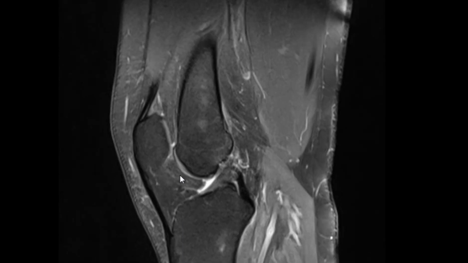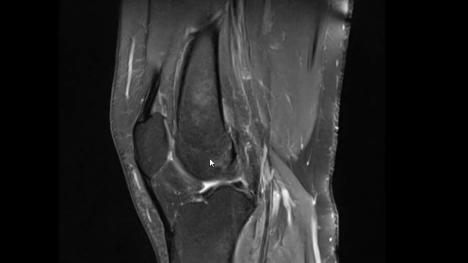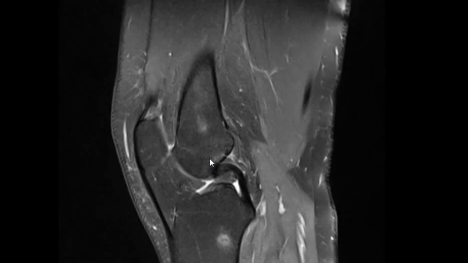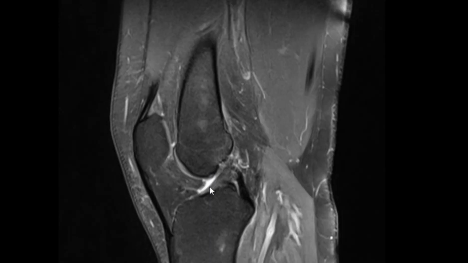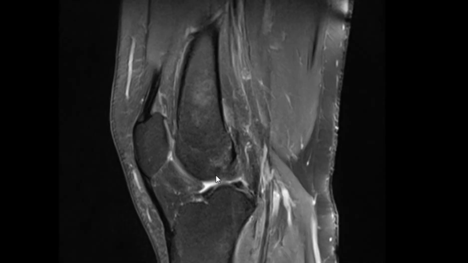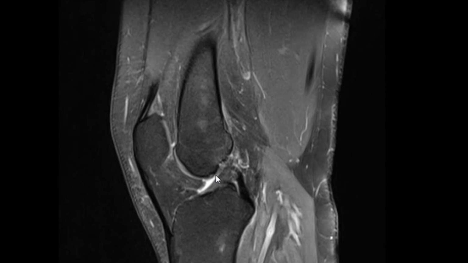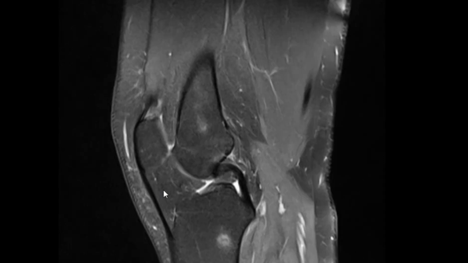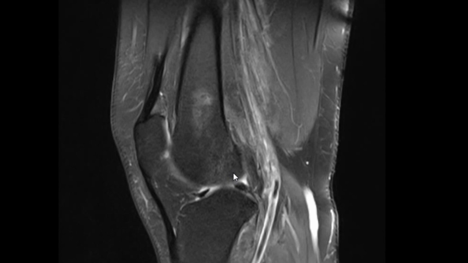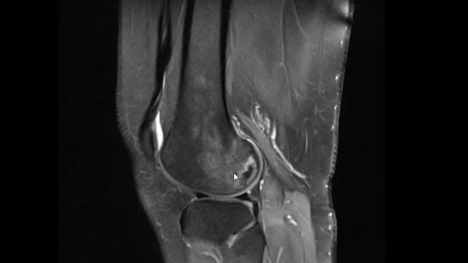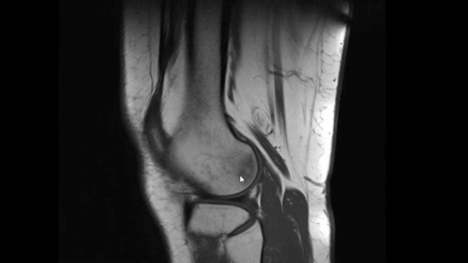So what do we have here? This is proton density of the knee, fat saturated. Okay, excellent. Proton density of the knee joint. ACL, there is high signal in the ACL, and it seems to be a partial tear, probably a high grade partial tear. Signal intensity in the distal femur, the lateral condyle. The PCL is normal.